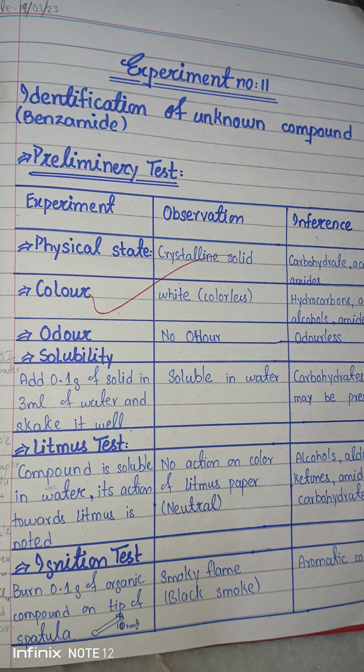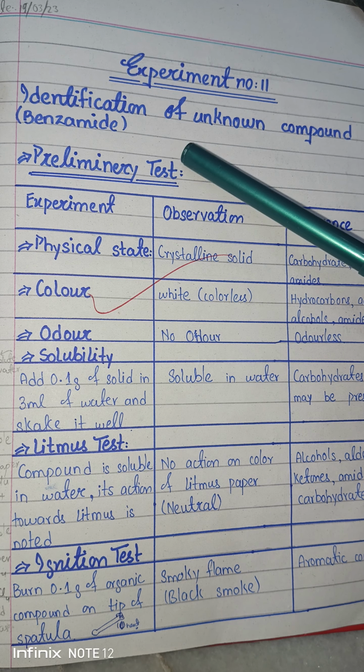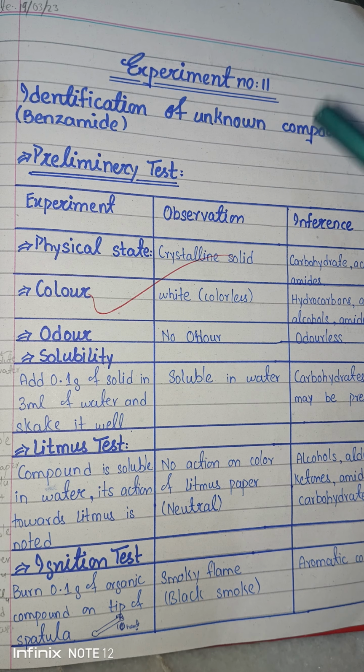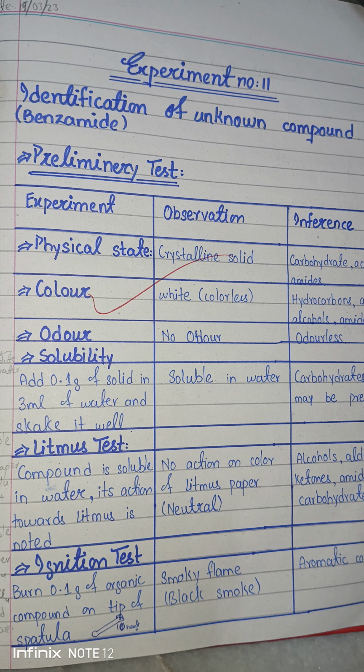In today's video, we are going to discuss another important experiment of organic chemistry, and this experiment is about identification of an unknown compound, and this compound is indicated as benzamide. In the previous lecture, we discussed benzoic acid, and we covered all the tests which are performed on the benzoic acid, and all the requirements we have studied.